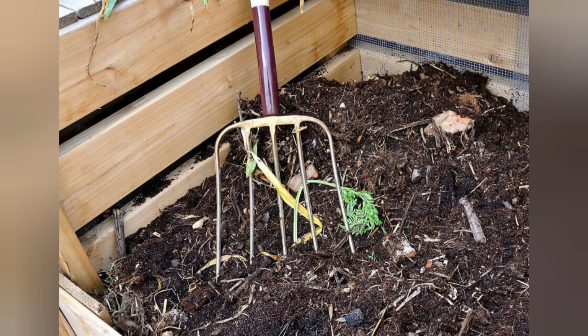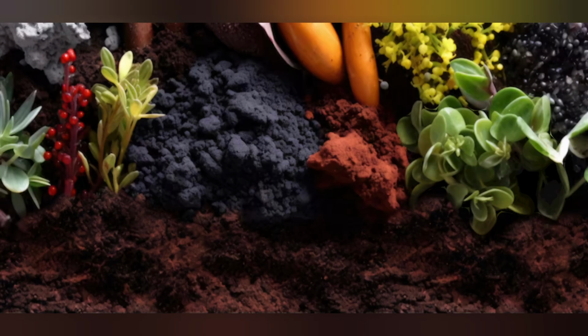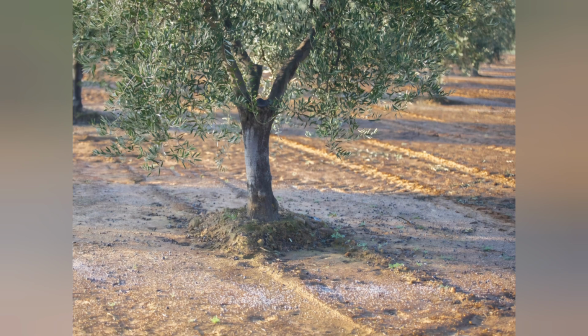So I want to start by talking about organic soil amendments. Soil amendments, to be clear, can be both organic and inorganic. Organic amendments are the decomposing remains of once living organisms. Finding organic amendments is typically as easy as collecting grass clippings or leaves from around your yard, or even just buying compost in bags. Organic amendments are easy to come by.